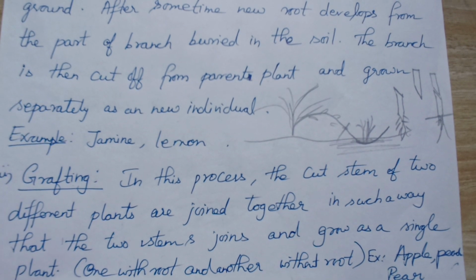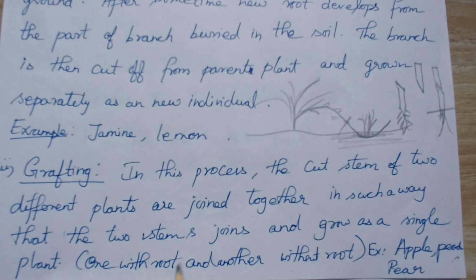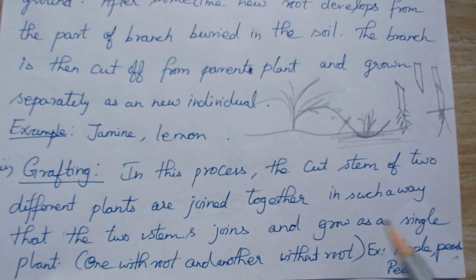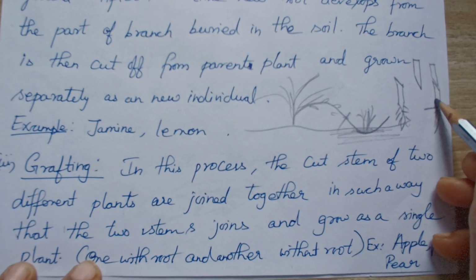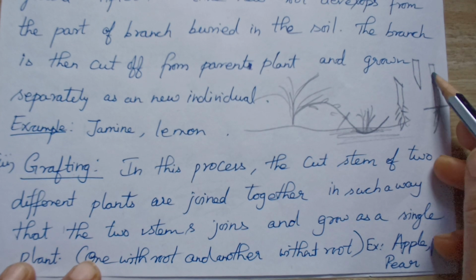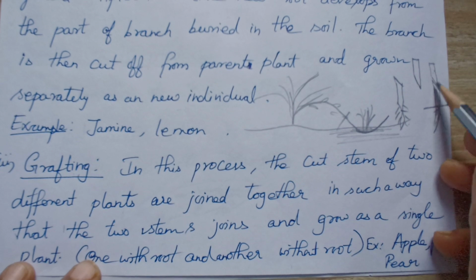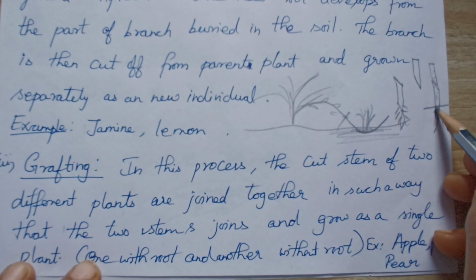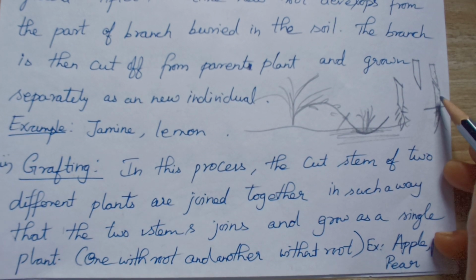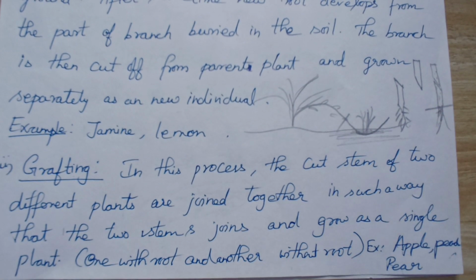Why is grafting used? For example, this plant will give more fruit, and this plant will give a sweet fruit. So if you graft these two stems, you will get more fruit in the plant as well as a tasty fruit in the plant. That's why grafting is used.